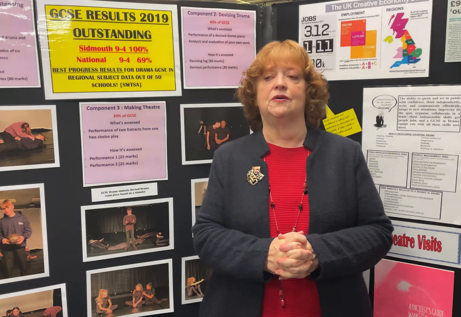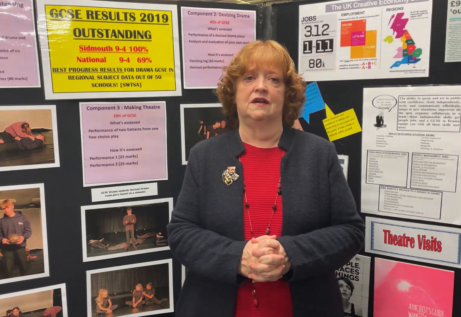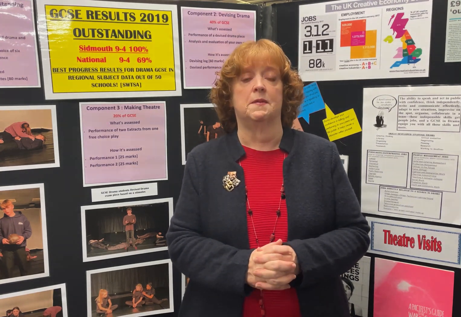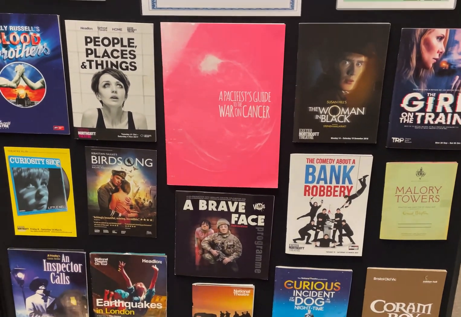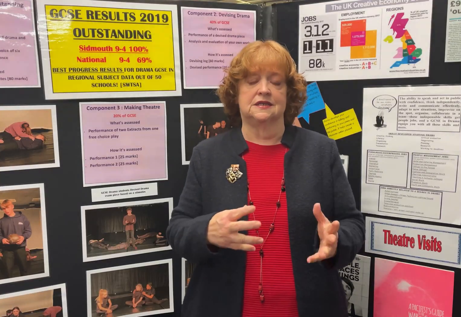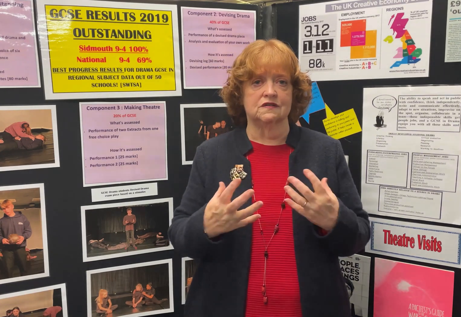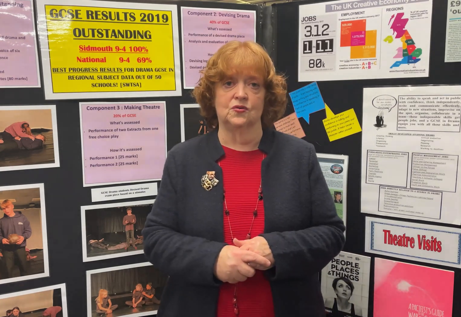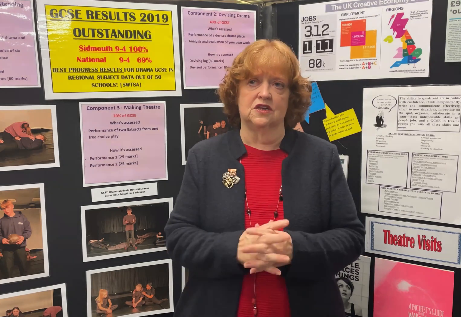And then the component 3 is another practical mark, but it's actually about live text. So what they will do is they have to perform 2 extracts from a published text, where they have to learn the lines, create the set, wear costumes, and perform that to a visiting examiner, who will come in and see their 2 extracts, and that is worth 30% of the marks. So a lot of skills in drama, a lot of skills to understand and to gain knowledge, but also to practically get up there and do it. Really a breath of fresh air from some of their other GCSEs.